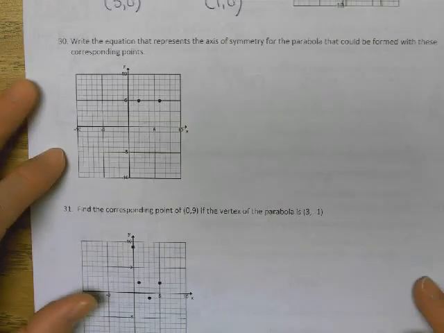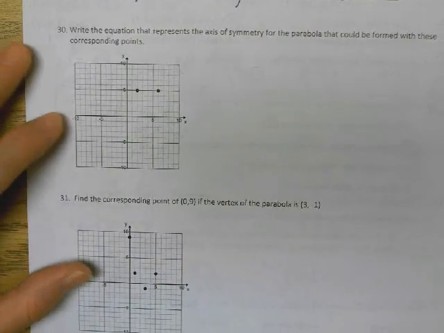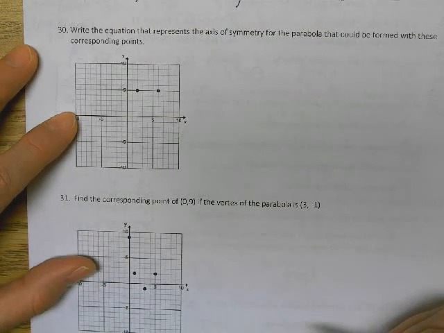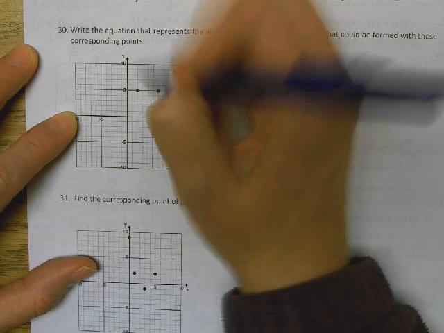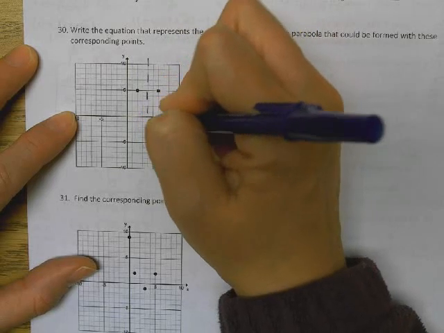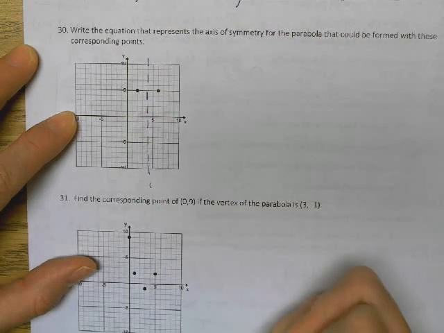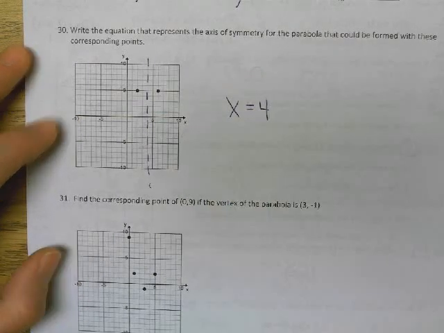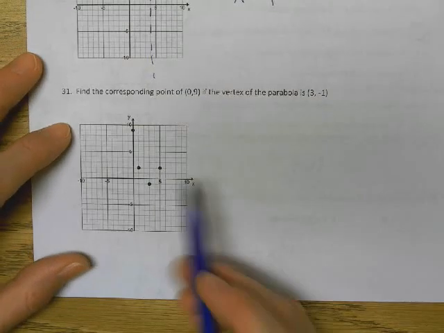30 and 31 are kind of a recap of the last unit. So the axis of symmetry, remember, is the line that cuts the parabola directly in half. So it should be directly in between these 2 points because they should be symmetric. So x equals 4. Okay.